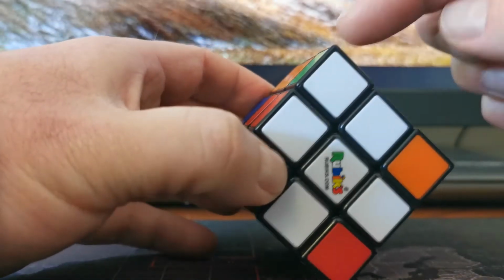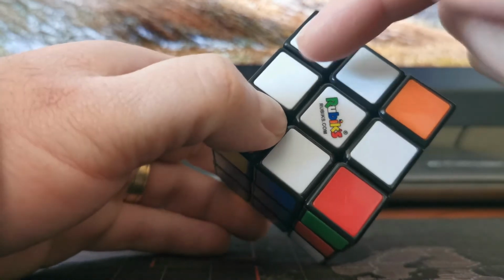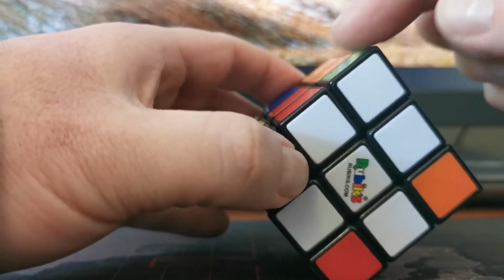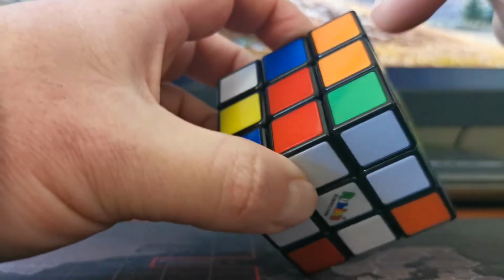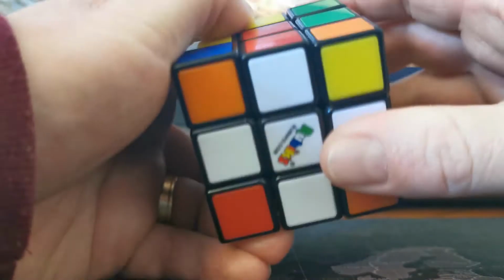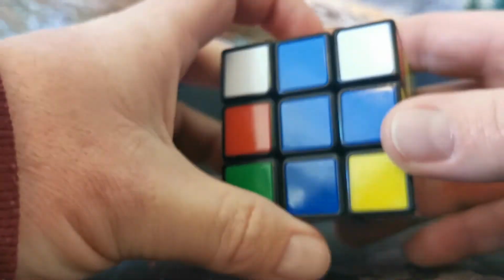This one is also not in the right place. So we don't just want the white face, we want the edges and the corners in the correct position. And see, it's orange and green, and it's matched up with the green and the red. So it can just go away, because we're going to move it anyway, so just get it away now. Right, and then we start doing the corners.